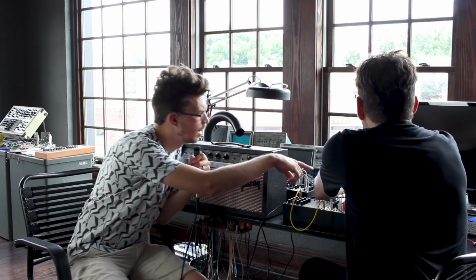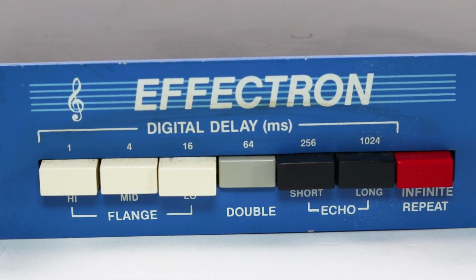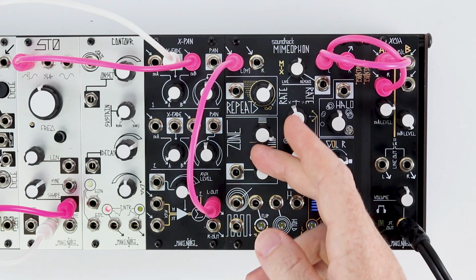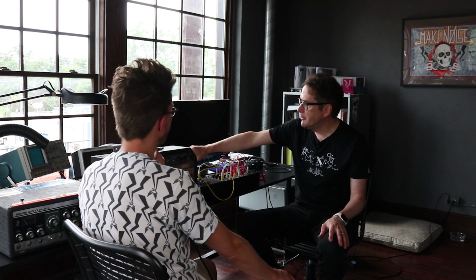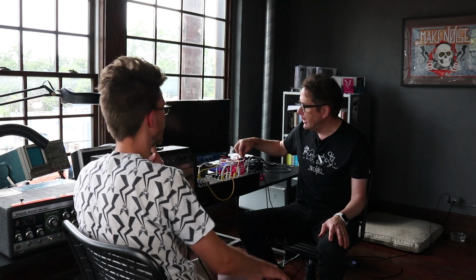And I'm noticing that they're numbered in kind of powers of 2 or 4, similar to what's going on with the zone control on the Mimeophon. Yeah, I think he thought it was an efficient way. I don't know, I'm just guessing. Maybe he put them in powers of two so you could do what I'm doing in the Mimeophon, and that is to switch delay times in rhythmically sensible ways.